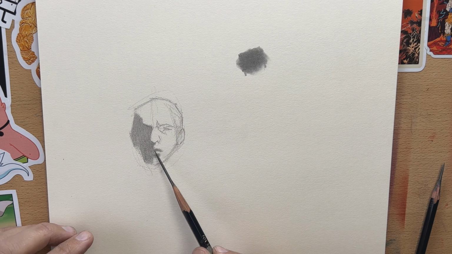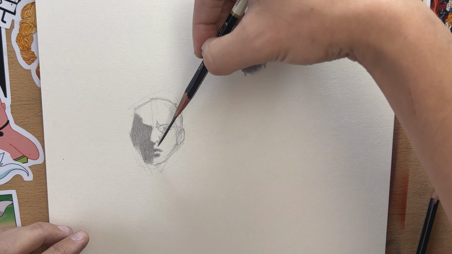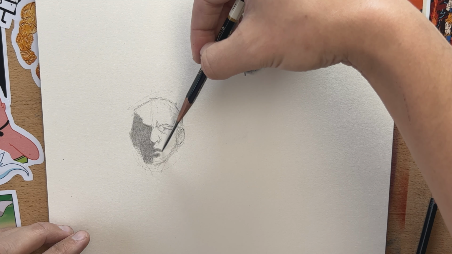It's awkward sort of drawing at this table. I'm used to actually drawing standing up at an easel.